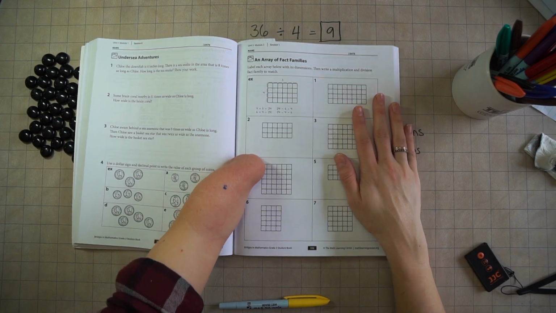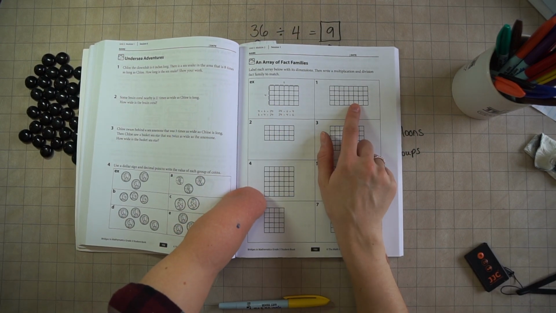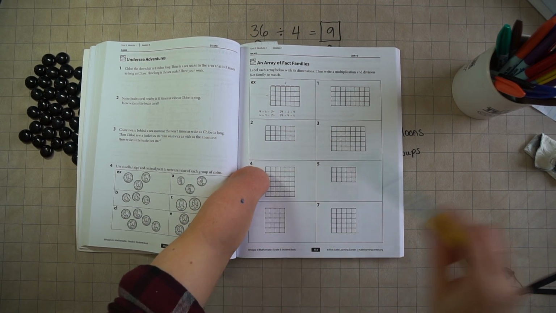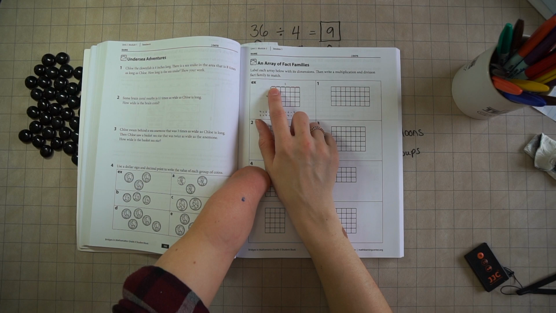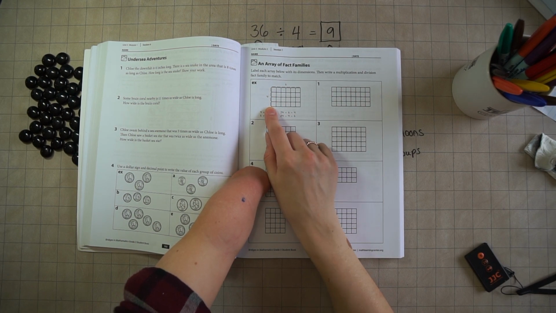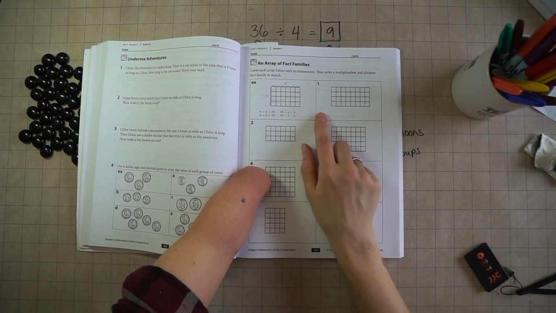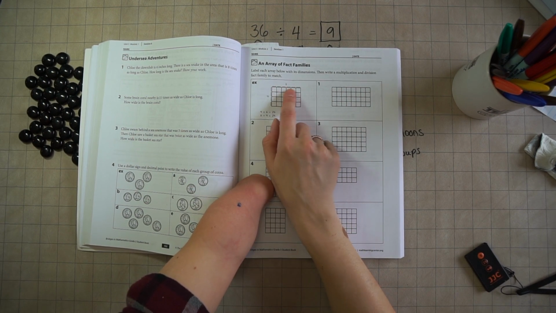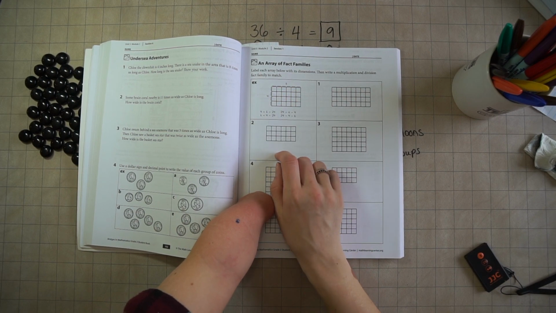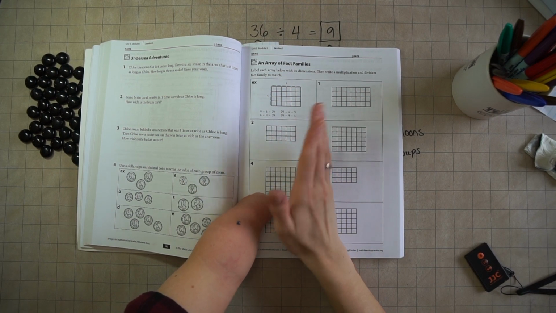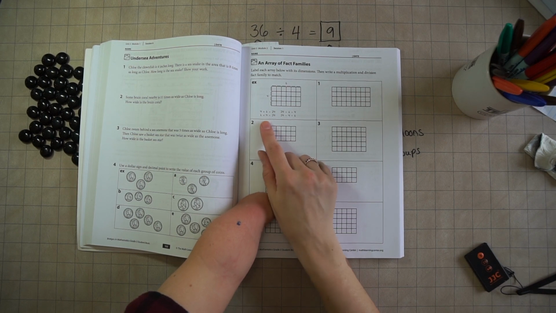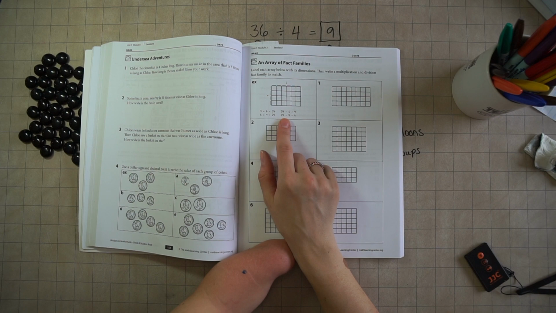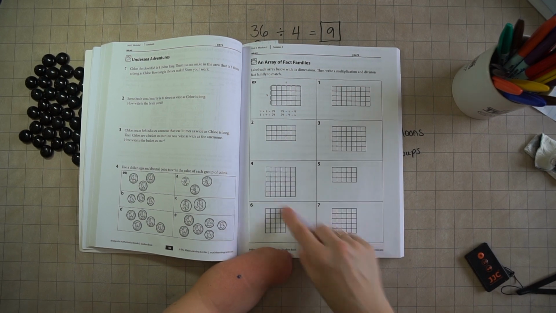On this page, it has rectangular arrays drawn, and it says label each array below with its dimensions. Dimensions is the math word for how many across and how many down, how tall and how long. The first one they did for you, it's 4 squares high and it's 6 squares across. Then it wants you to write the whole multiplication and division fact family. So the 2 multiplication facts that match that array and the 2 division facts that match that array. Do that for the rest of this page.